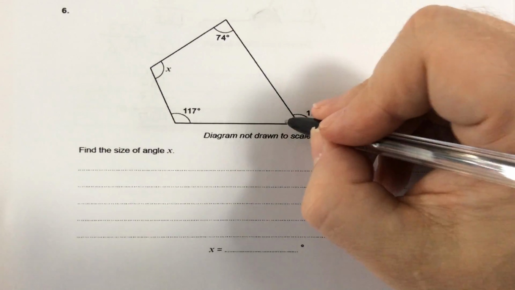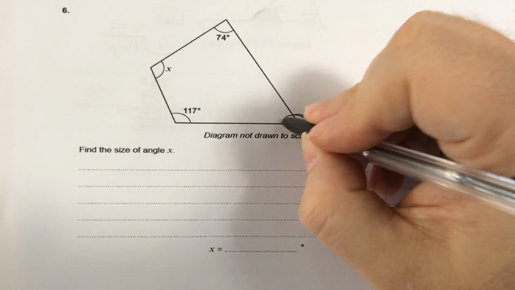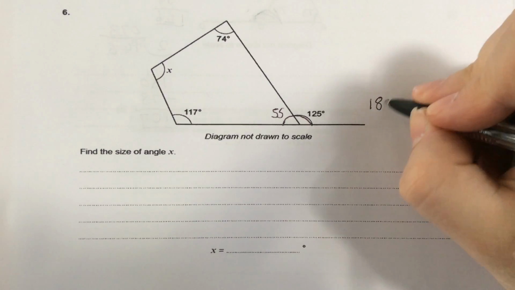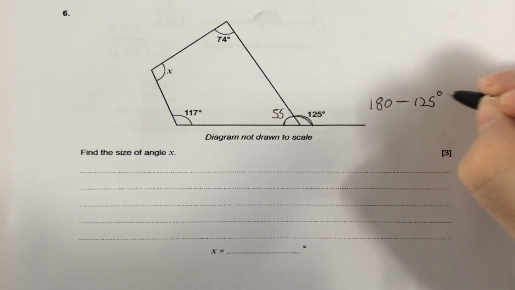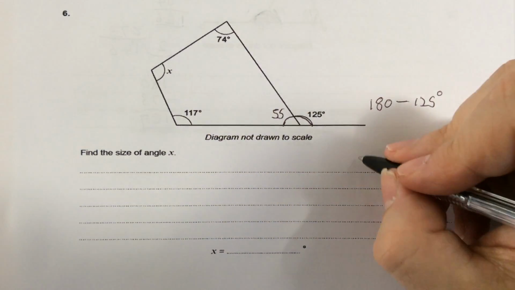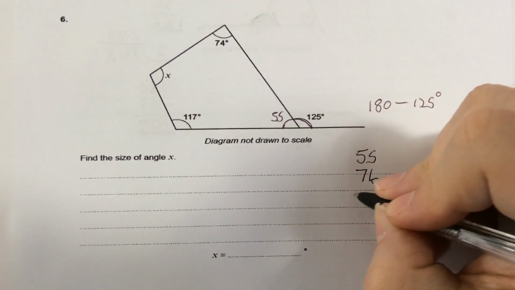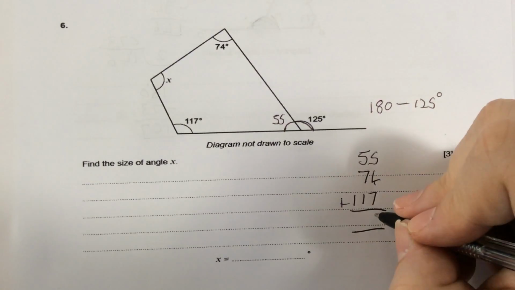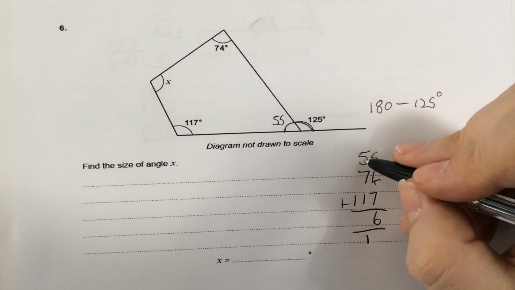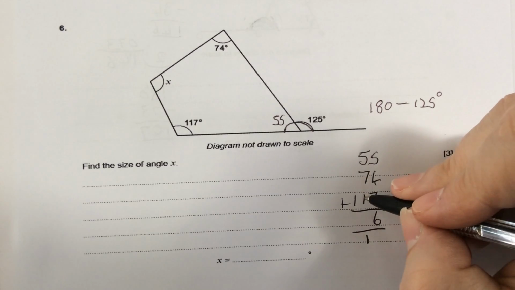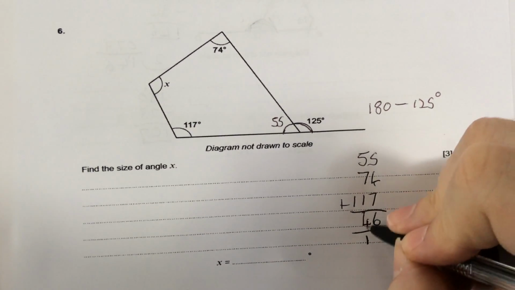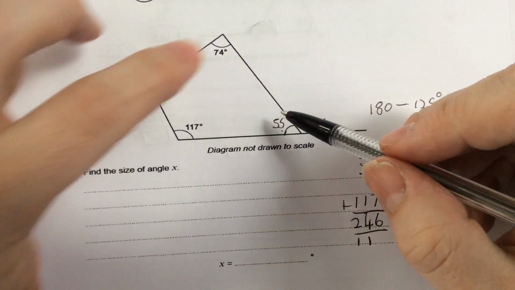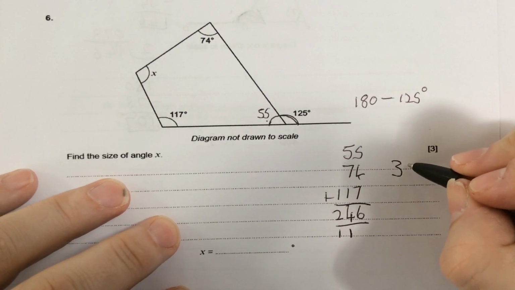Similar to the question earlier, these two make a straight line, so they add up to 180. So this angle is going to be 55 degrees because it's 180 take away 125 degrees. Once I've got that as 55, 55, 74, and 117 add up to: 5 add 4 is 9, add 7 is 16, so 6 down, carry the 1. 5 add 7 is 12, add the 1 is 13, add the 1 is 14, 4 down, carry the 1. 1 add 1 is 2. So the three angles inside the quadrilateral make 246.